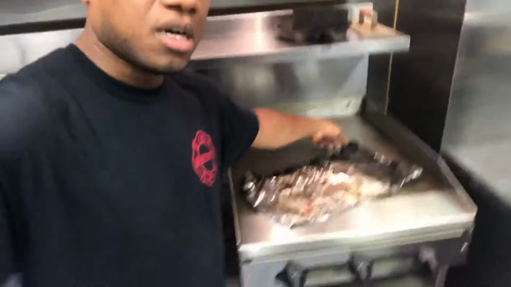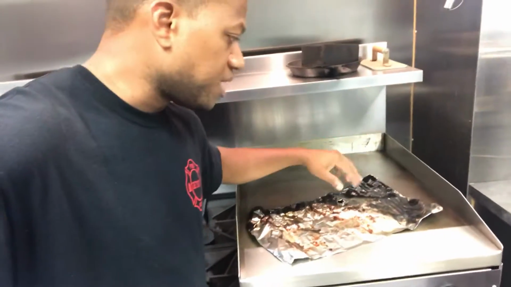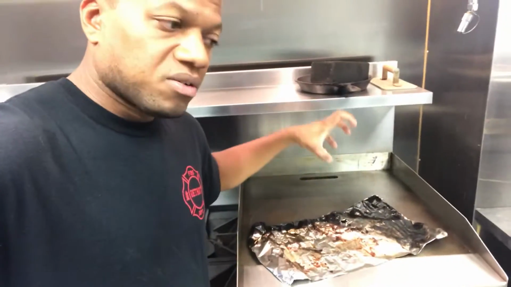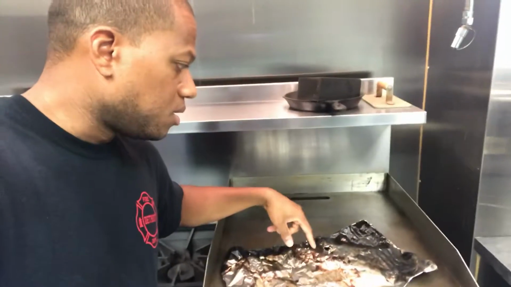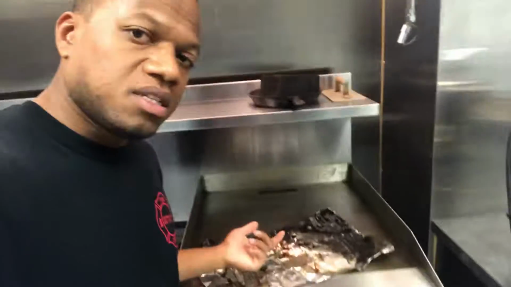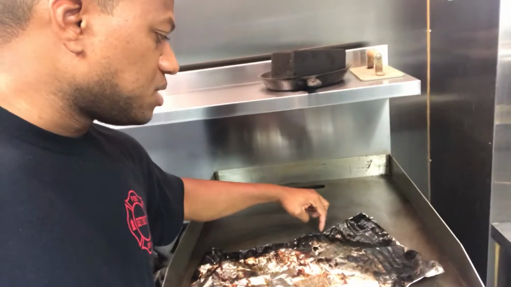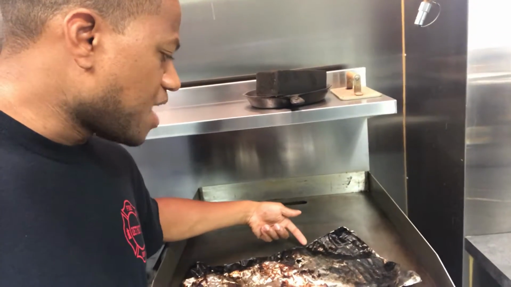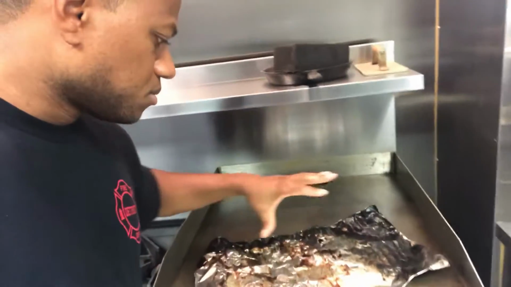I had chicken on foil, and I was done with it. The chicken released its fat onto the foil, and the flame underneath caught up to the grease that was leaking out. So the fire came up, and as you can see, all the burnt marks.